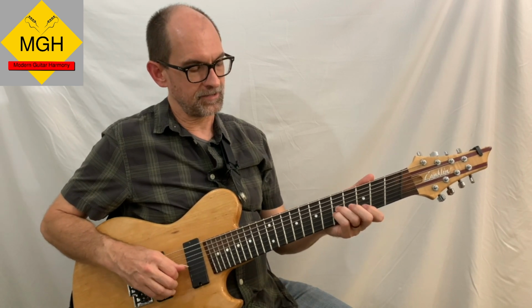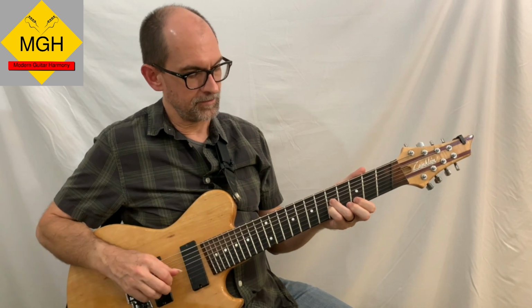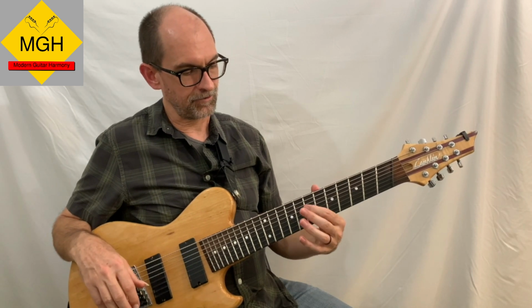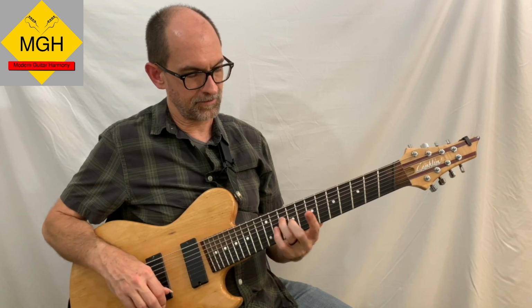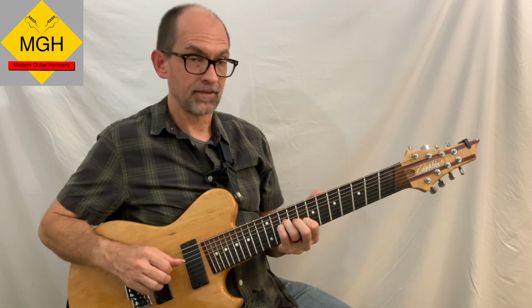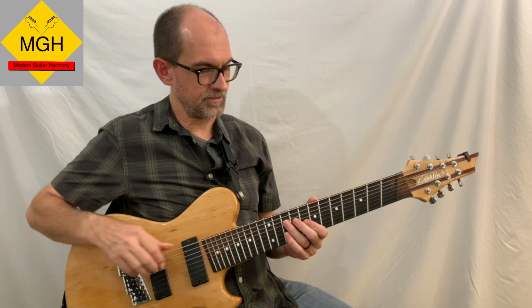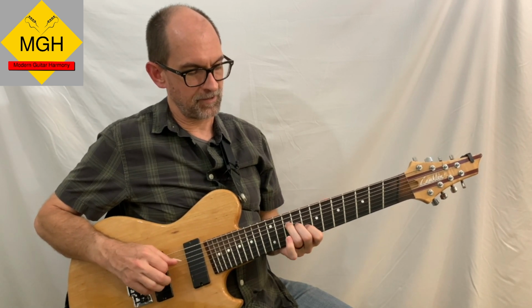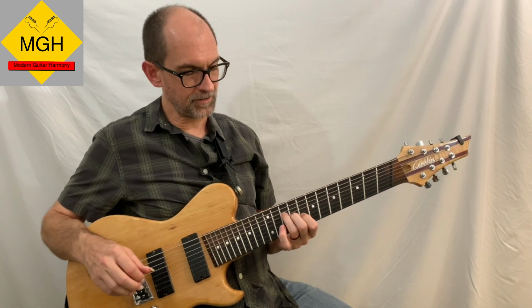So let's say I wanted to take C, E, G on this set of strings, and bring it over to the next set of 3 strings, strings 4, 3, and 2. I could find C on the 4th string at the 10th fret, and I almost have this same shape, but it doesn't sound exactly the same. Again, that's because the distance between the D and G strings is different than the distance between the G and the B string. But if I just compensate for that by lowering that note a fret, there's my C major triad again.